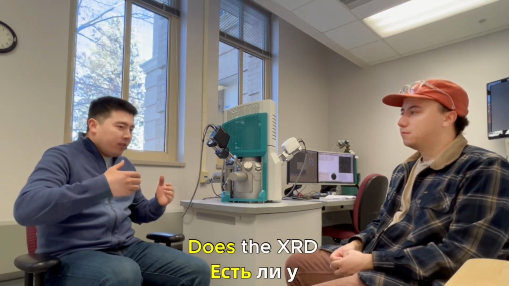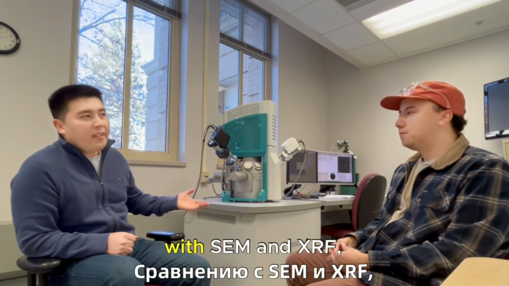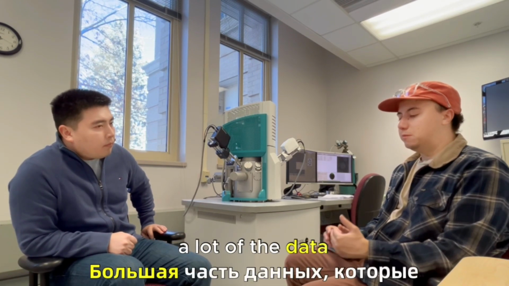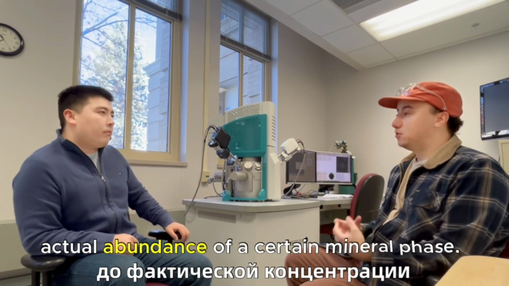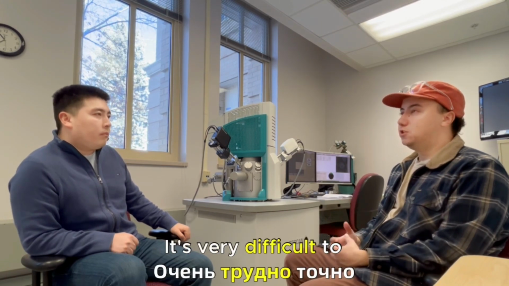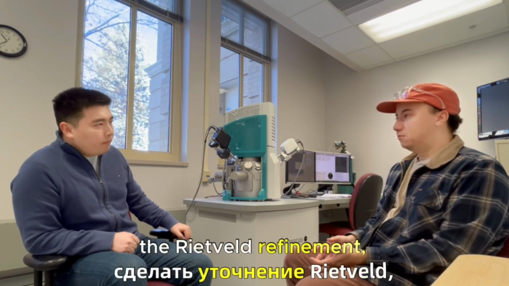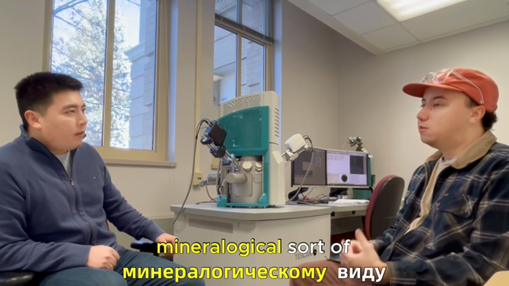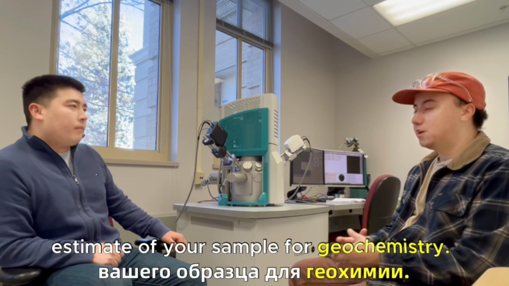Does XRD have any disadvantages? Yeah, sure. In comparison with SEM or XRF, for example? Totally. With XRD, for the most part, a lot of the data that you get is either major, minor, or trace when it comes to the actual abundance of a certain mineral phase. It's very difficult to accurately quantify the modal abundance of your mineralogy. You can do Rietveld refinement, which can get you a lot closer to an actual mineralogical breakdown of your sample, or something like a whole rock estimate of your sample for geochemistry.